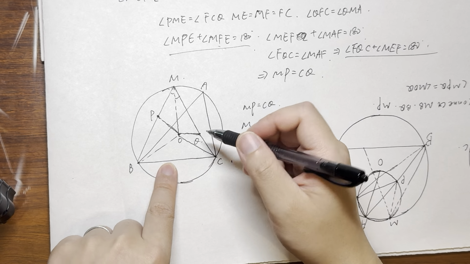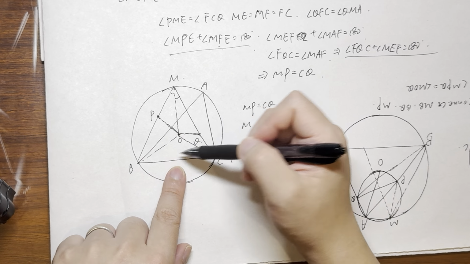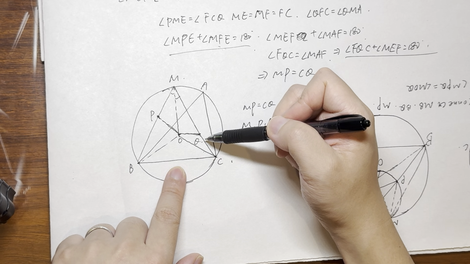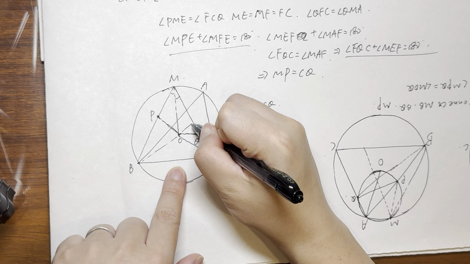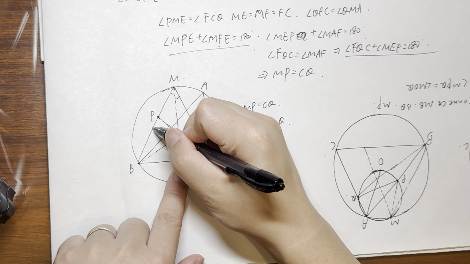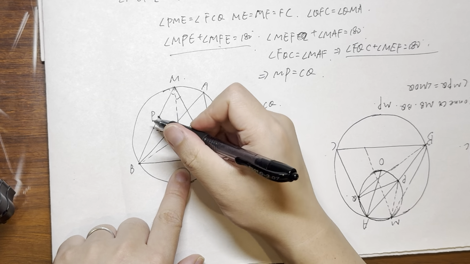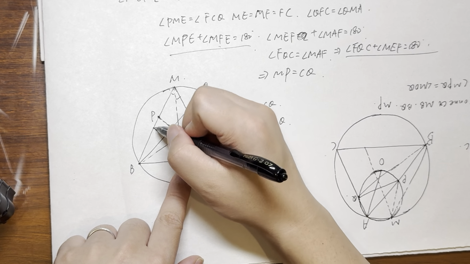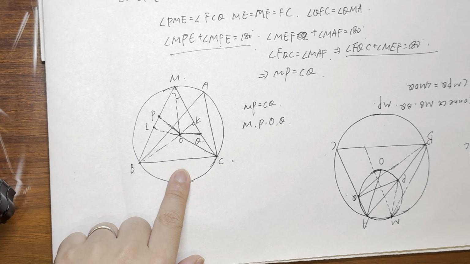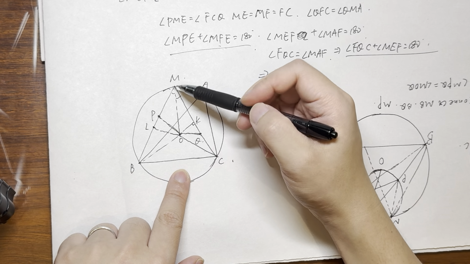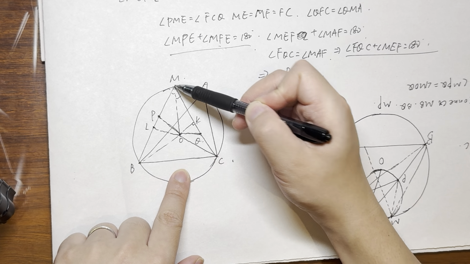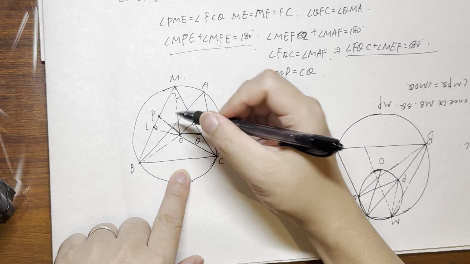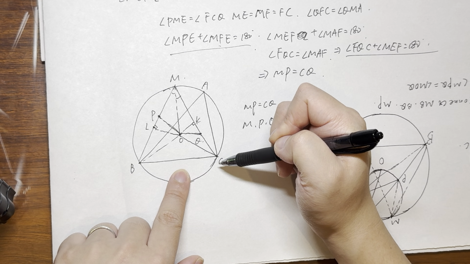Then we can think about how we get this condition that MP equals CQ. If we find the perpendiculars from O to MC and MB, let's call this point K and this point L. Then we know that triangle MLO and triangle MKO are congruent, because MO is the angle bisector of angle BMC.